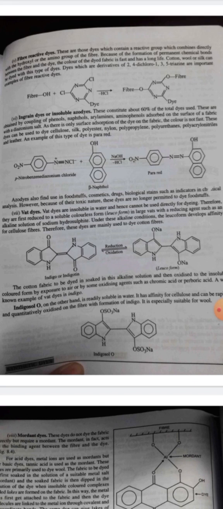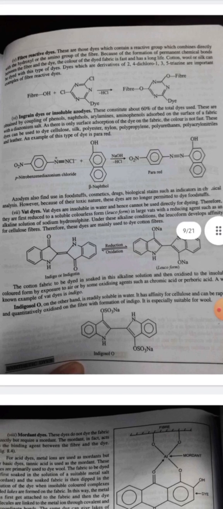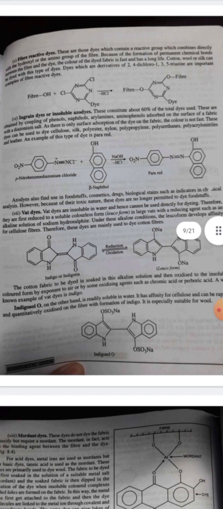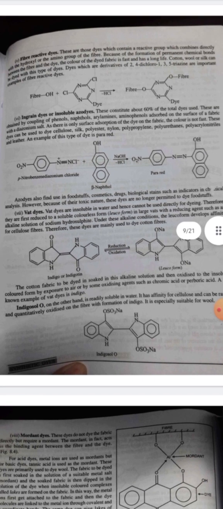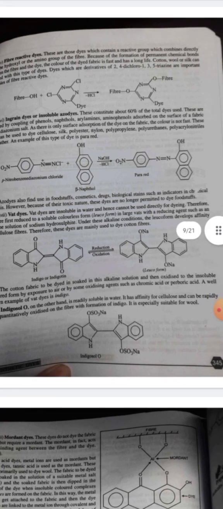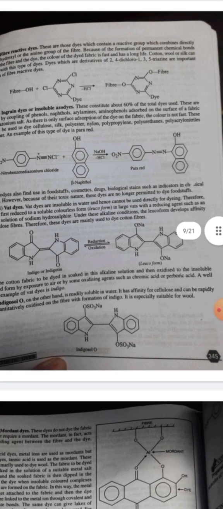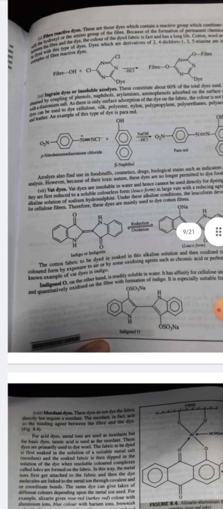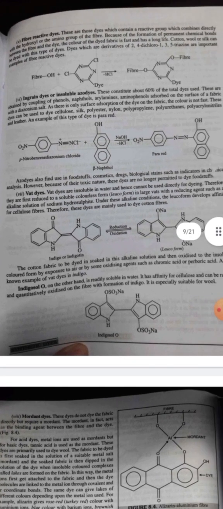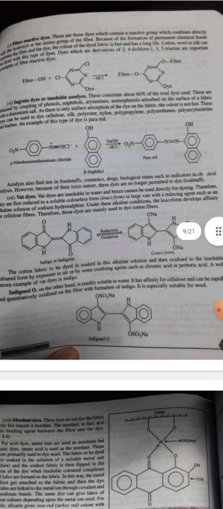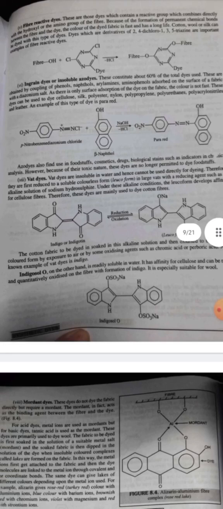Para-nitrobenzene diazonium chloride reacts with beta-naphthol in presence of NaOH. It gives para red, and a side product is HCl. Azo dyes also find use in foodstuffs, cosmetics, drugs, and biological stains, and as indicators in chemical analysis. However, because of their toxic nature, these dyes are no longer permitted to dye foodstuff.